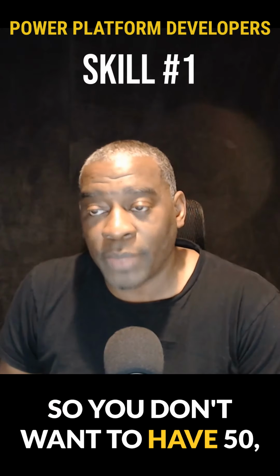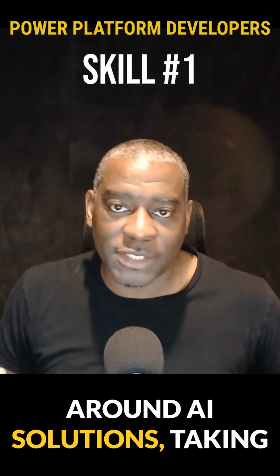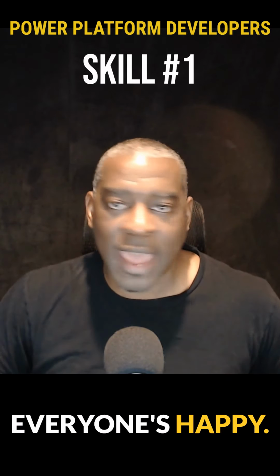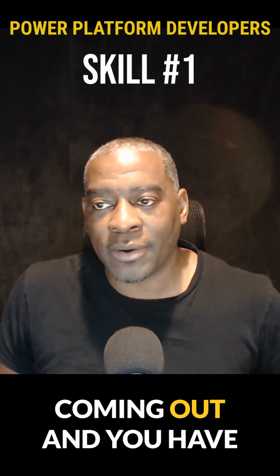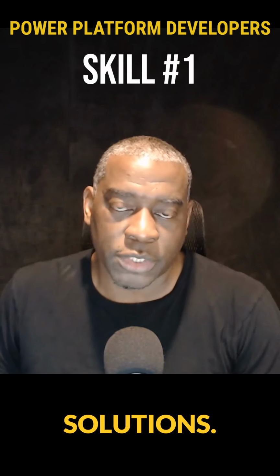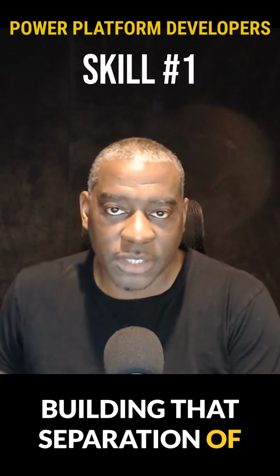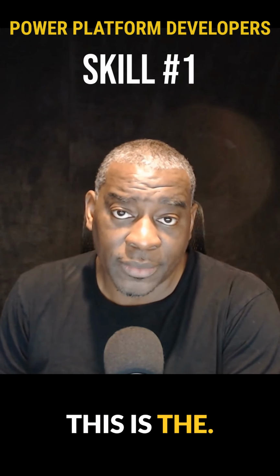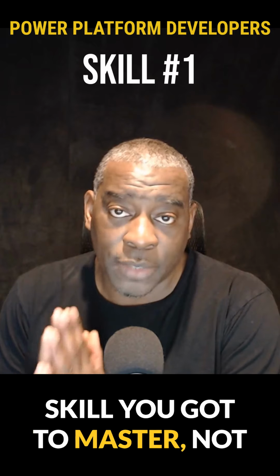So you don't want to have 50, 80, 100 of these AI solutions floating around, taking this business to a whole new level. Things are clicking, everyone's happy, AI is smart, they're leveraging it. And now here's a new model coming out, and you have to touch 80 individual solutions. So building that reusability, building that separation of concern really is going to help you. This is my friend, the number 1 skill you got to master.